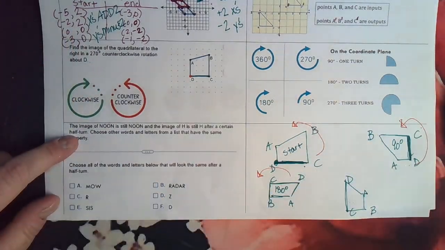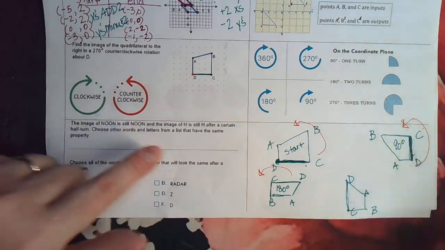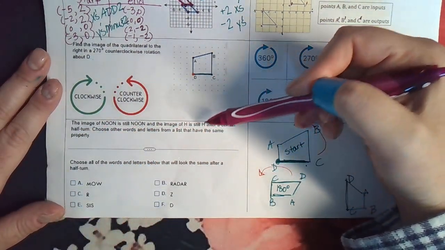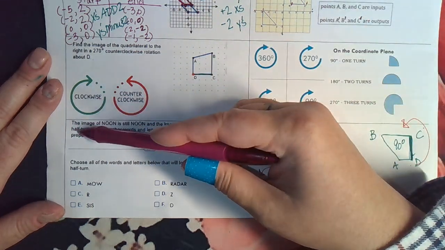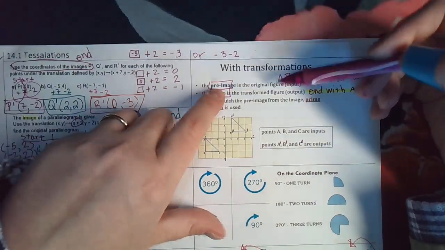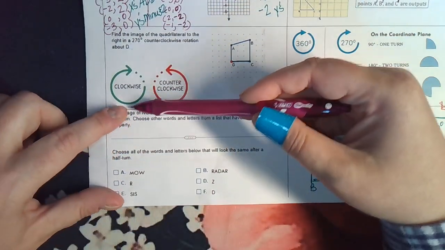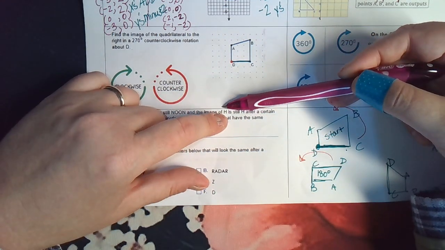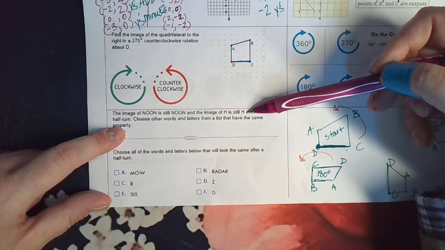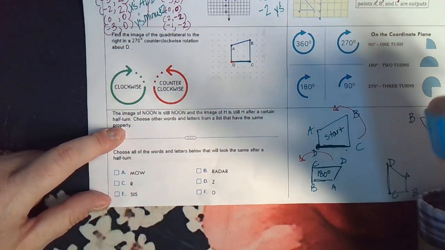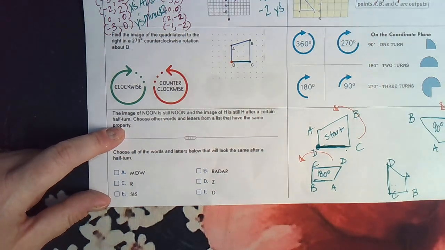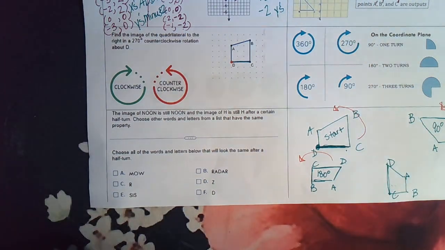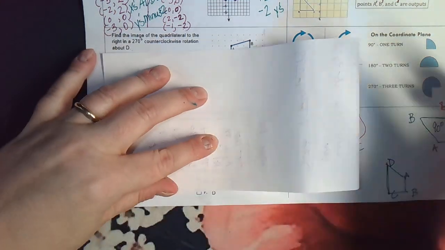All right, let's look at this next one. It says the image of NOON is still NOON, and the image of H is still H after a certain half turn. Let's remember that image means what we end with. So this is saying the end result of NOON is still NOON after a half turn, and the H is still H after a half turn. Now it says choose what other words will have the same thing. Okay, let's see here. That means I have, let's see, NOON.